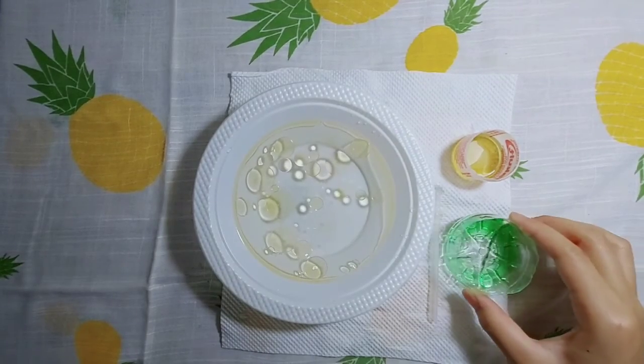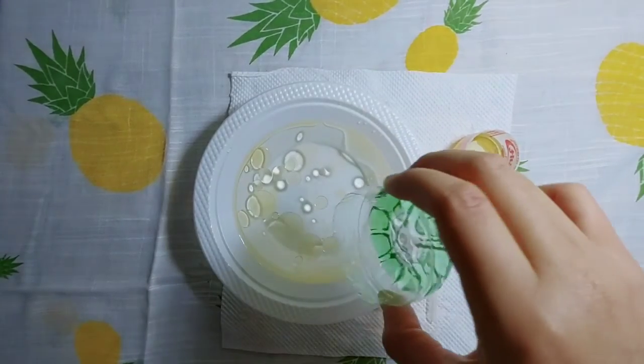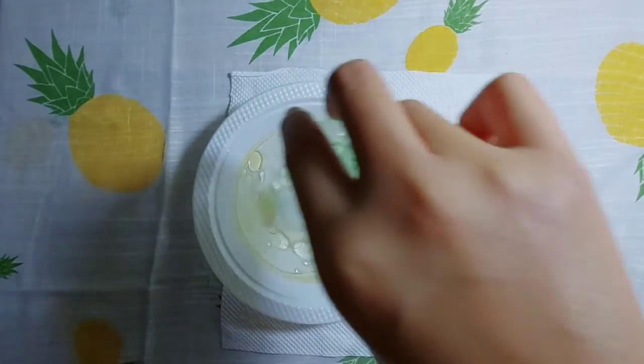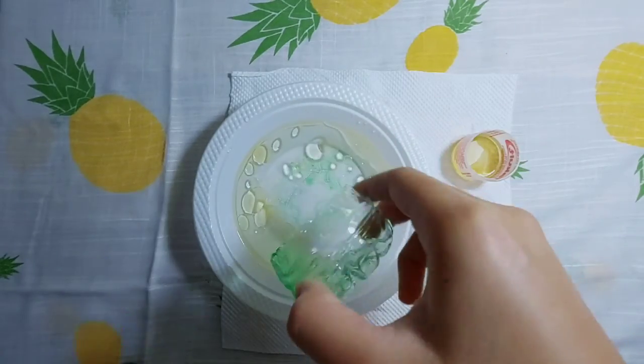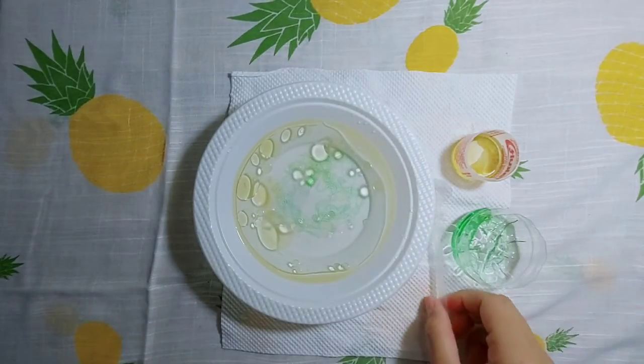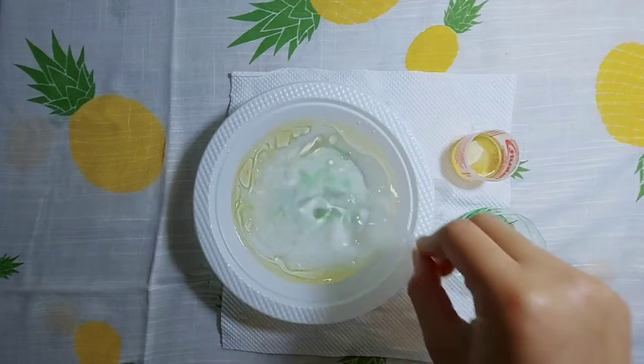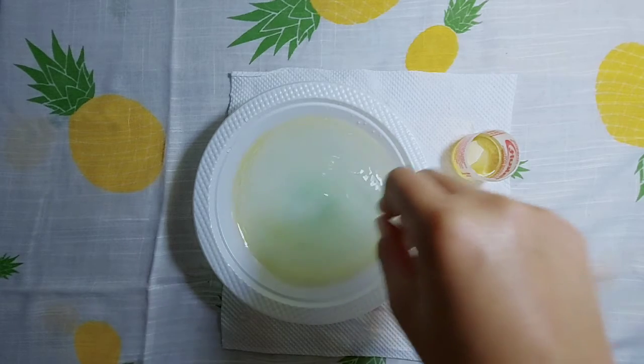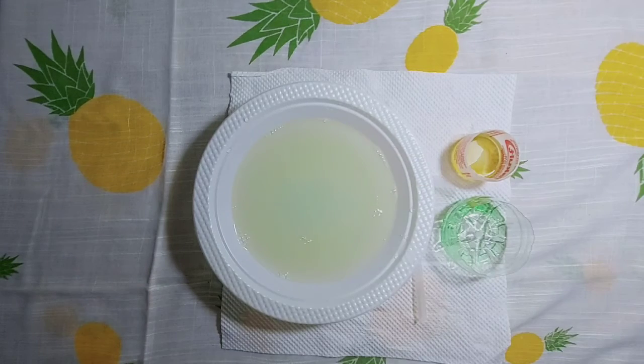Now prepare some dish soap. Pour dish soap into the mixture of oil and water, and then mix it well with a small straw. As we can see in this experiment, oil and water are mixed well. It's because the soap acts as an emulsifier.